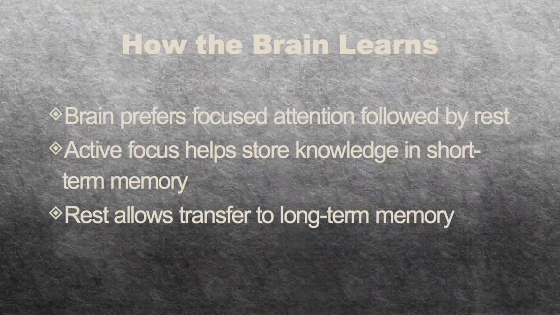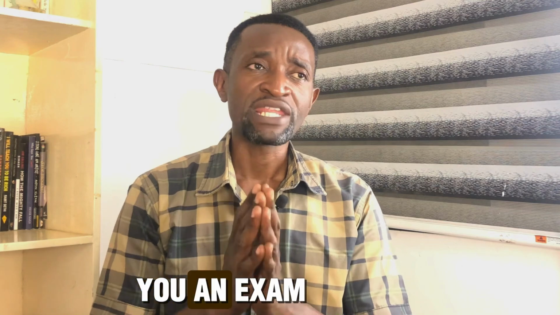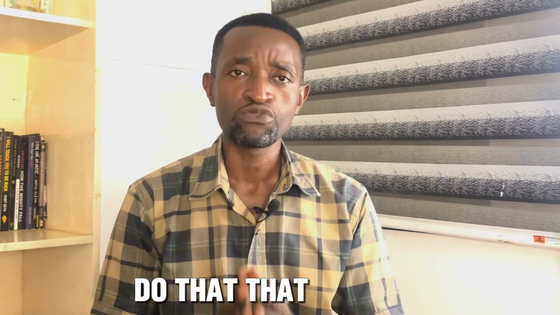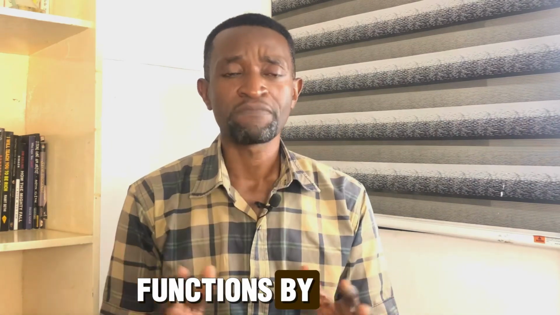So how does the brain learn? How do you think your brain learns? The brain prefers focused attention followed by rest. When you take an exam, they give you an exam that you write maybe for 2 hours and then they give you a break. Why do they do that? That is how the brain functions. So your brain functions by having focused attention followed by rest, right?